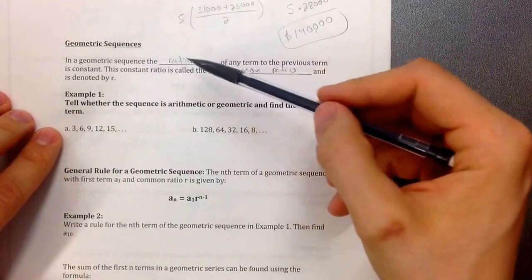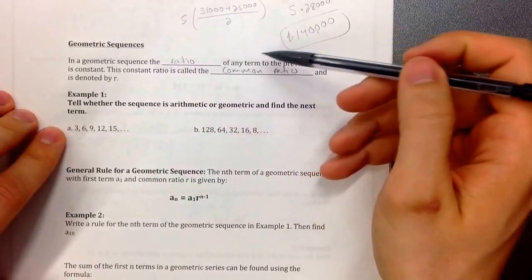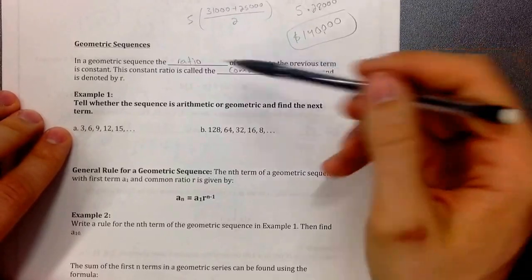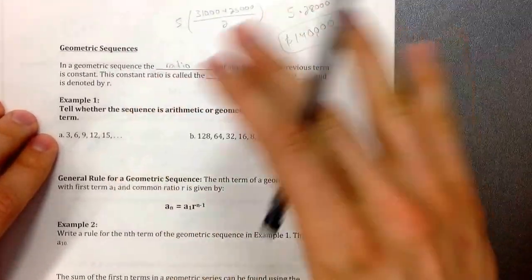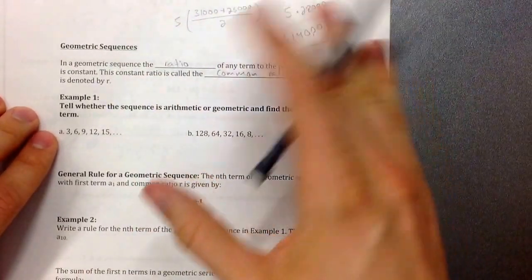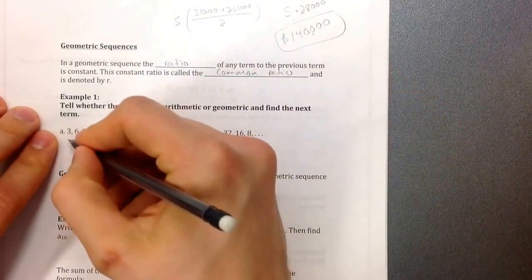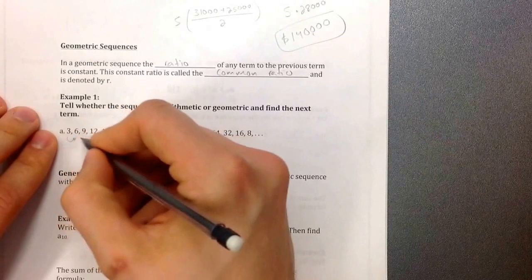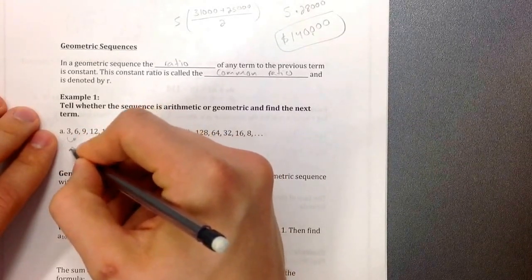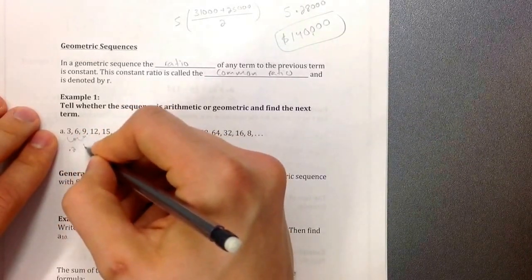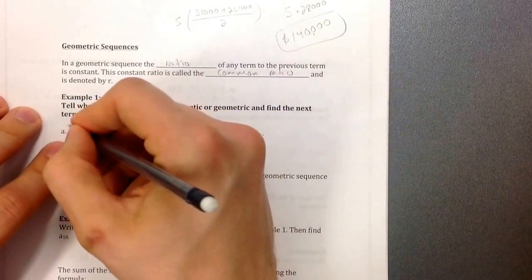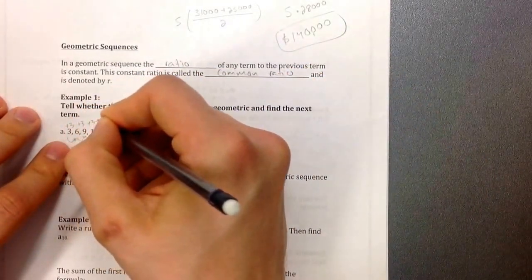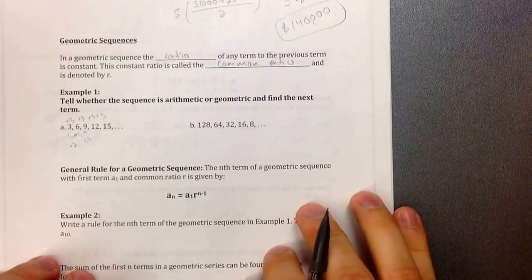In a geometric sequence, the ratio of any term to the previous term is constant. This ratio is called a common ratio. Basically, you are multiplying by a given number over and over again. So how do we multiply? To get from 3 to 6, we multiply by 2. To get from 6 to 9, we multiply by 1.5. You'll notice this is an arithmetic sequence. This is plus 3, plus 3, plus 3, plus 3. We're not multiplying by a number. We're adding a number.